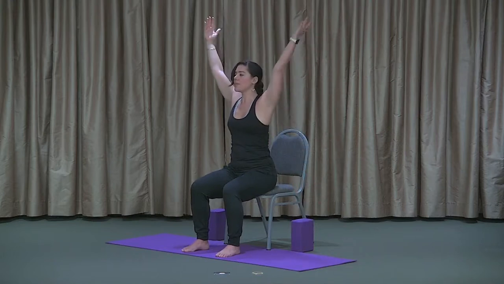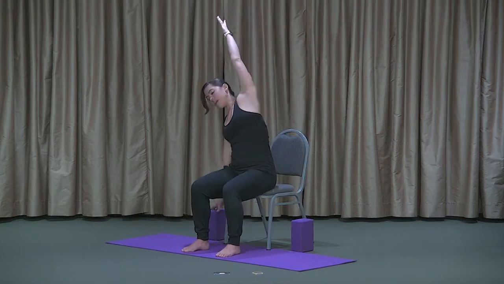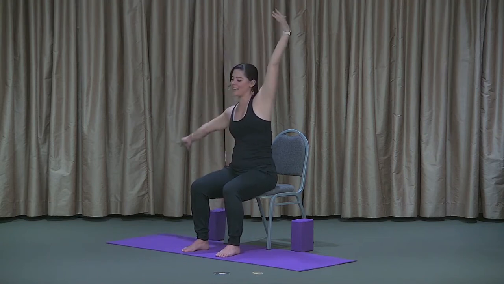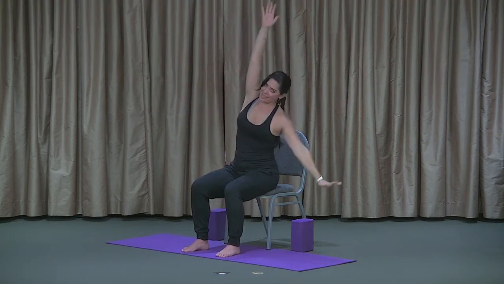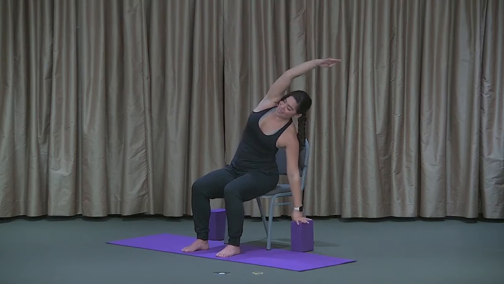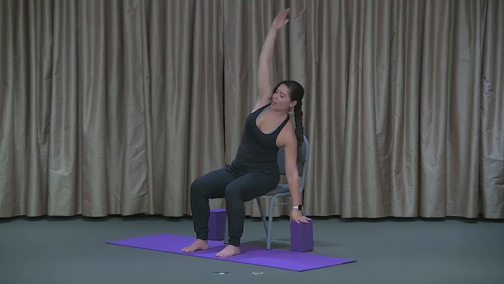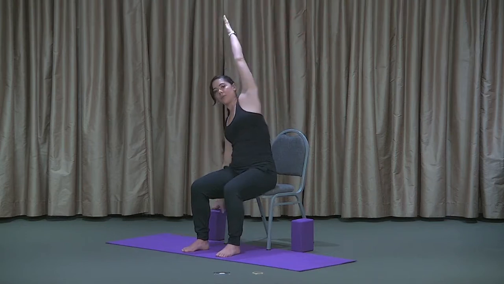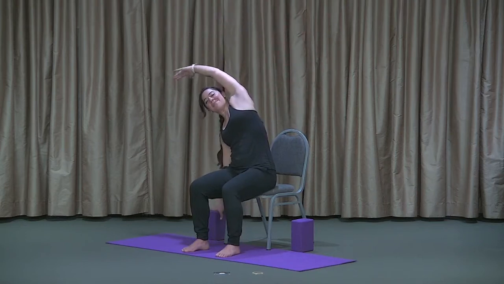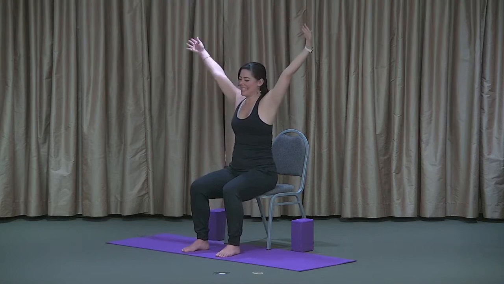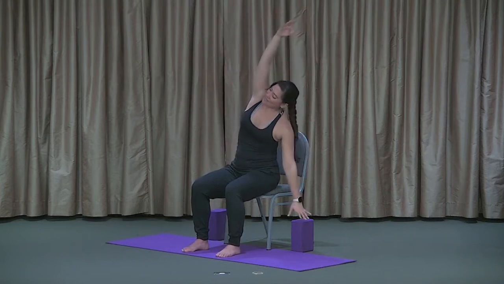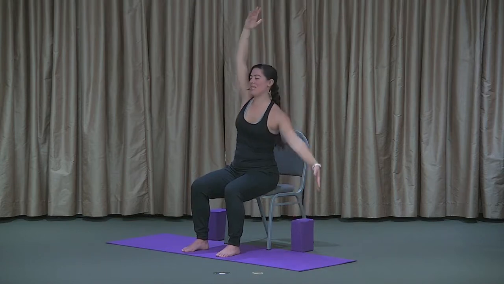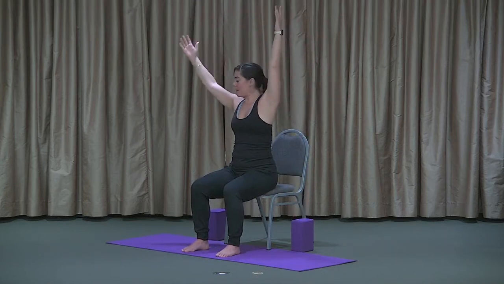Inhaling up. Exhaling to the other side. Inhaling up, exhaling, just keep on going side to side. We'll pause here in just a moment and hold that stretch on both sides. Well, not at the same time, but so the next time you come down to that right side, we're going to hold there.